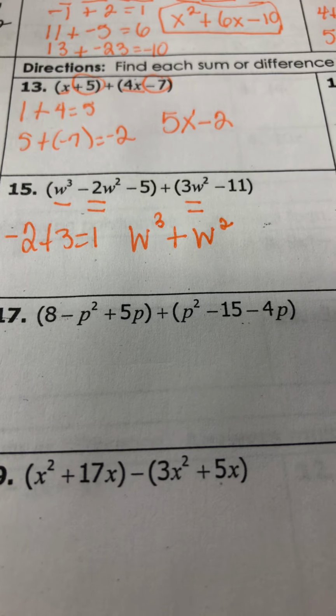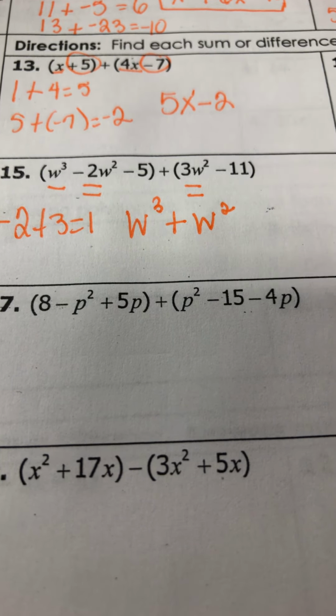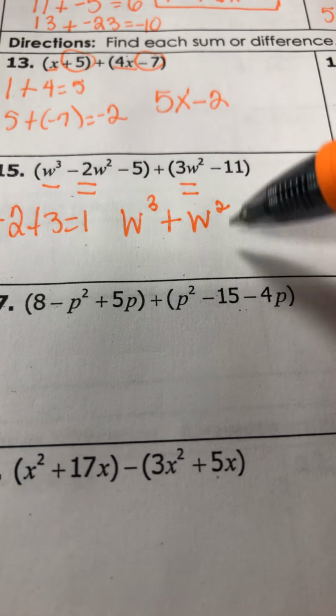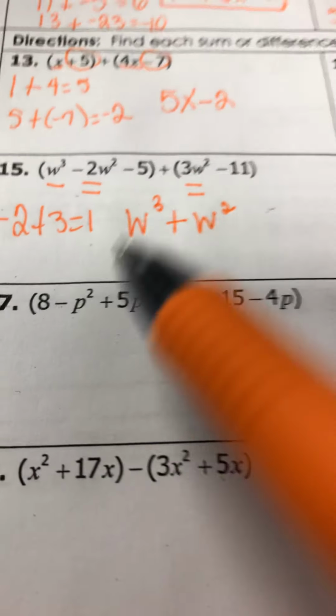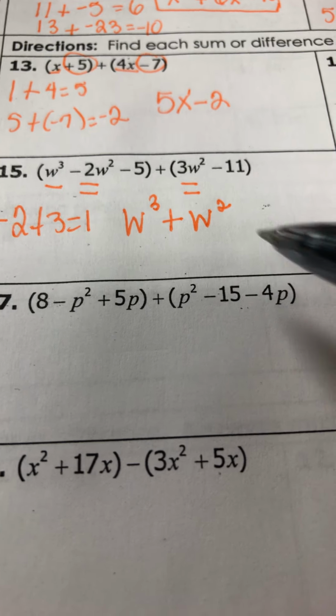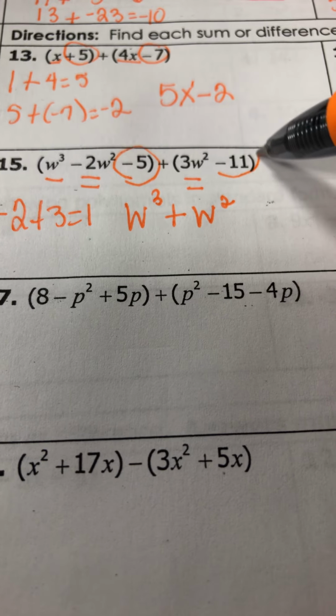Did you notice I didn't write the 1 down? Because we don't need it. It's understood to be there. Just like an exponent of 1 is understood to be there. Now after the second power, we go down to the first power. But as I look through here, I don't have a first power. So I'm going to skip w. And now I'm going to go to my constant terms.